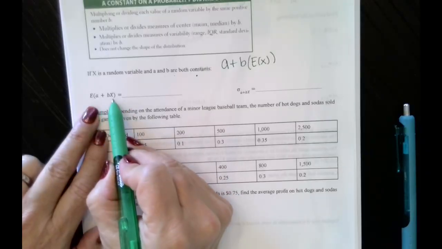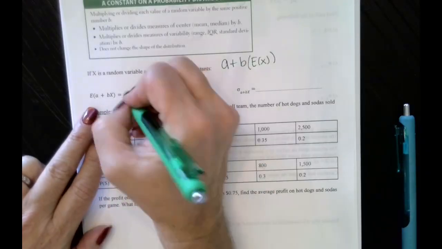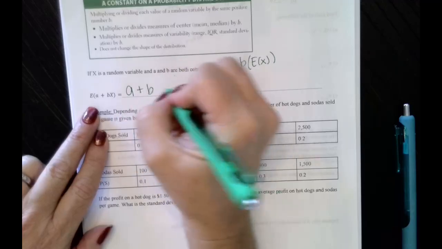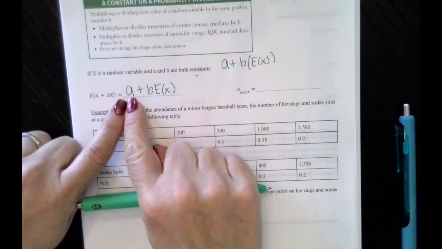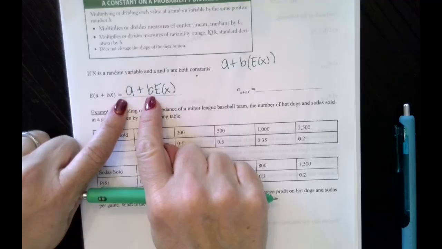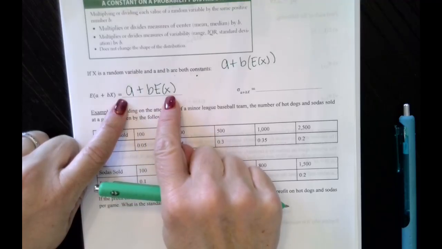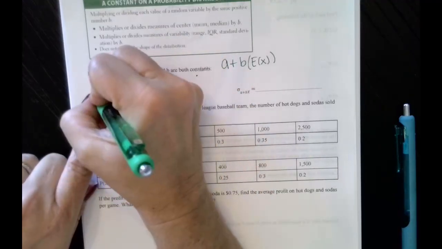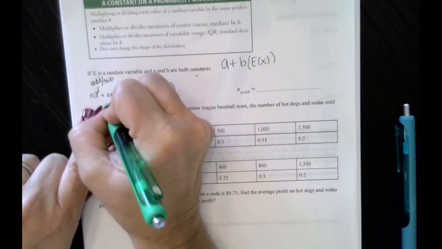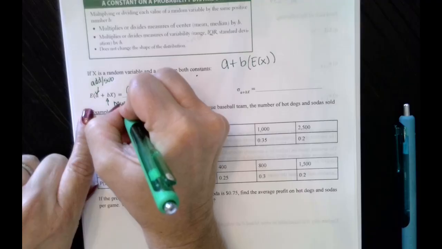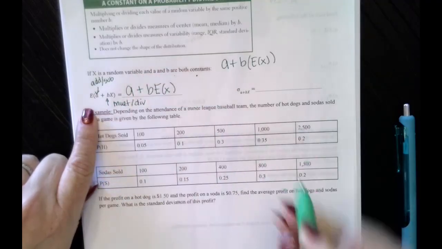So a plus b X, standard deviation. This is going to be b times the standard deviation of X. So we add, and then we're going to multiply by whatever this value is. So here, this a value is going to be add or subtract, and this b value is going to be multiply or divide. All right?